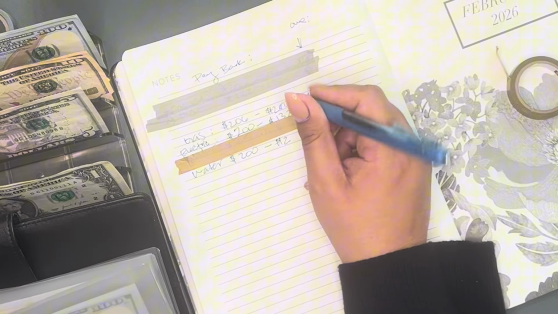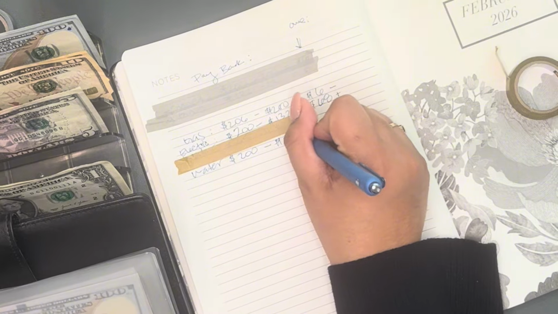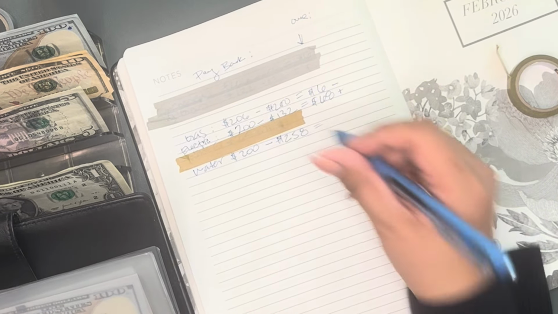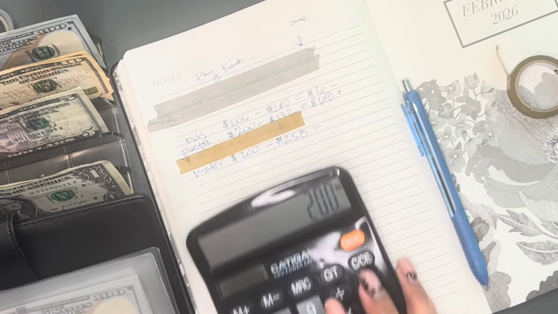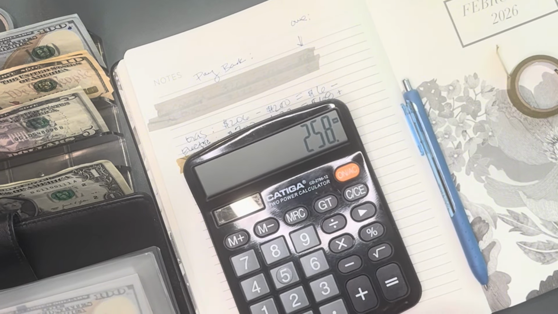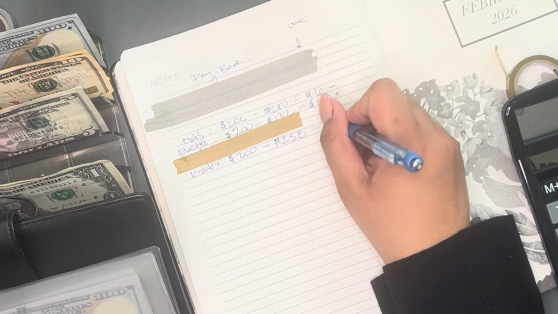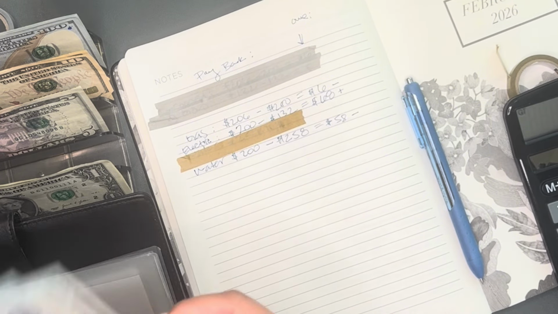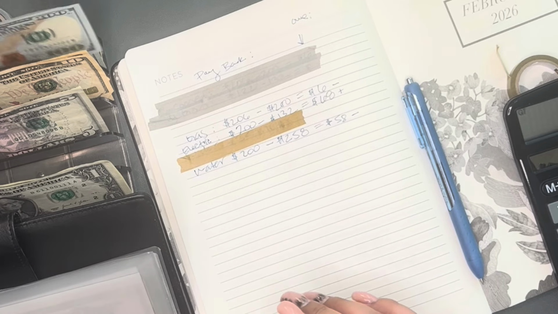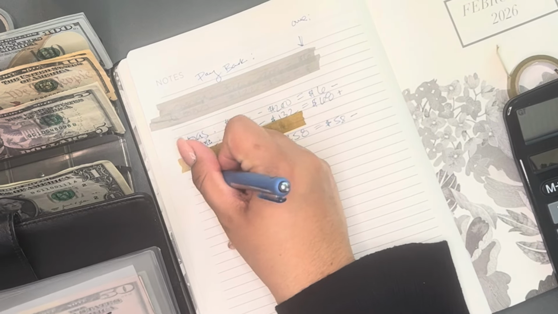Again, I had 200 in the envelope for budgeting, and the total was actually 258. And now for showing purposes, I had 200 minus 258. I owe myself $58 back to my bank statement, and I'll take care of that for next budgeting cycle. So again, 200 was deducted from that envelope.